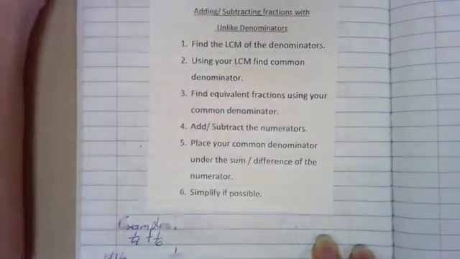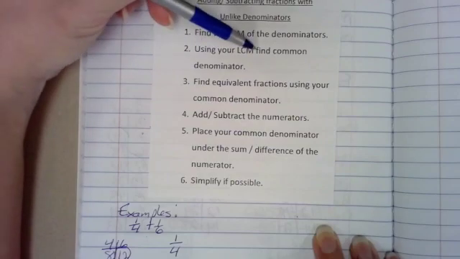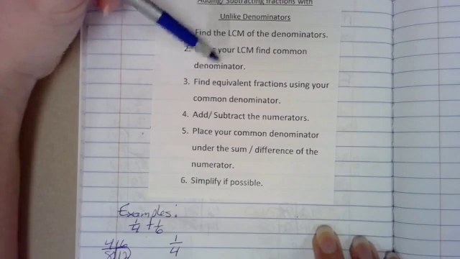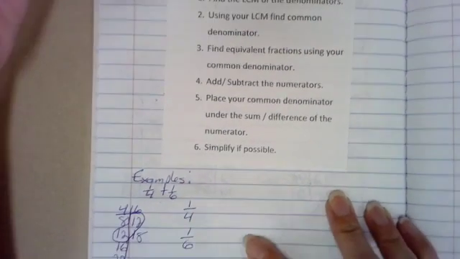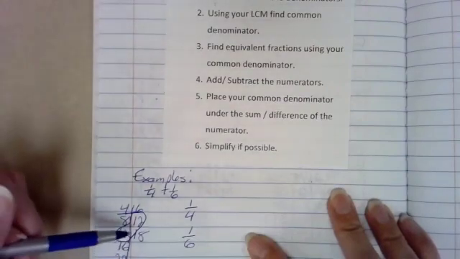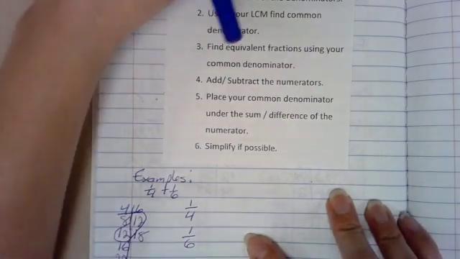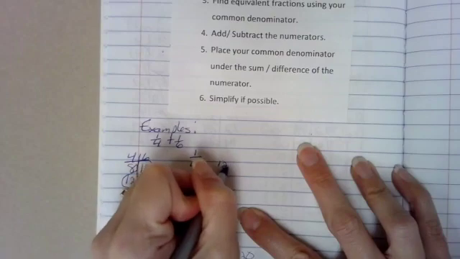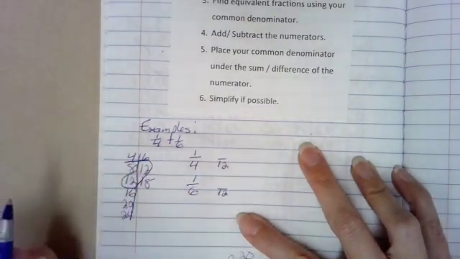So now I did step 1, find the least common multiple. Step 2, using your least common multiple, find a common denominator. Well, that's kind of redundant. Our least common multiple is our common denominator. So since my least common multiple was 12, my least common denominator is going to be 12. So I'm going to take 12 and put it at the bottom of both of these fractions. My common denominator with both of these is 12.